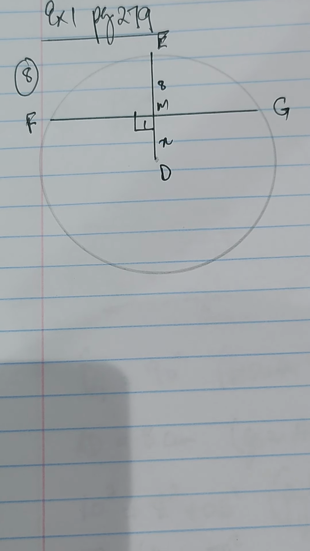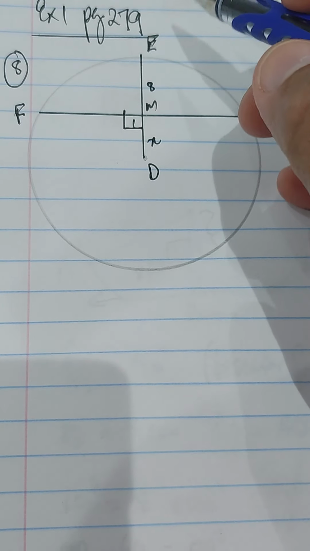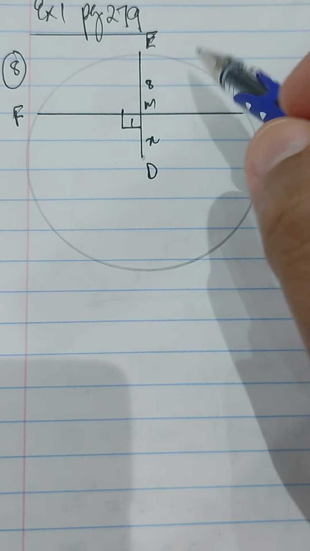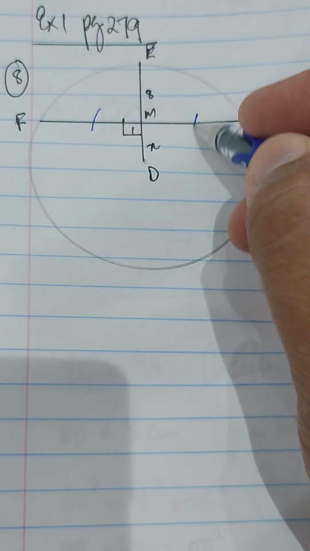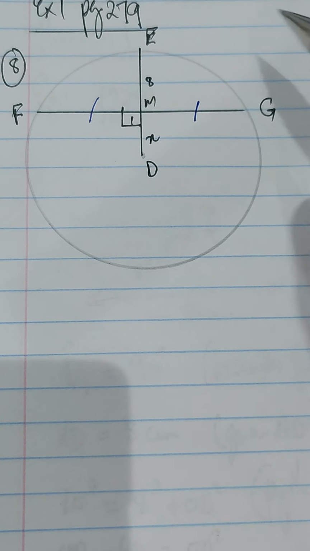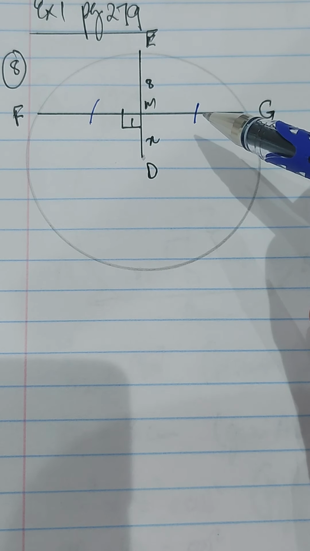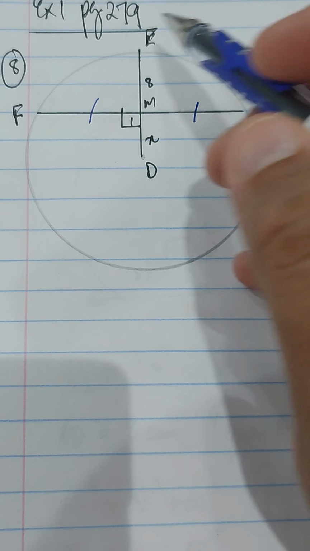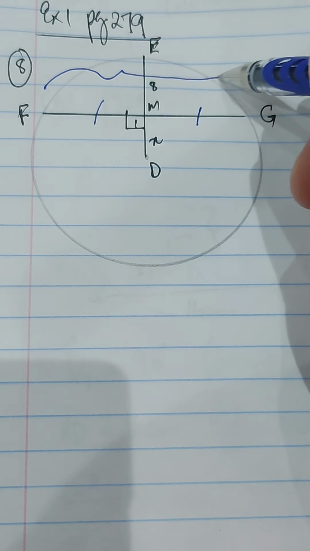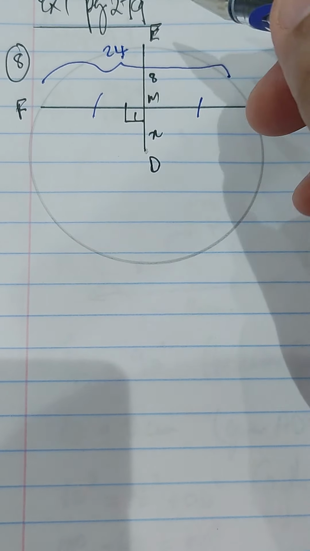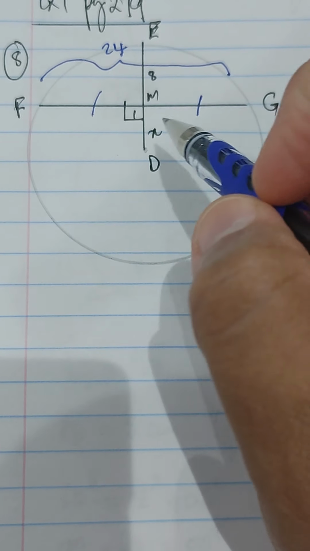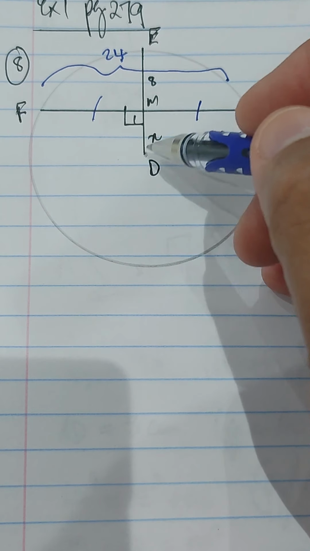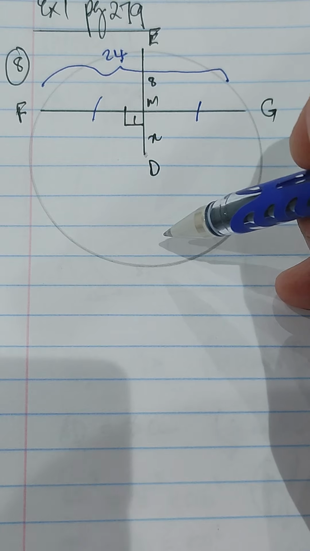It says calculate, given circle, center D, DE is perpendicular to FG. So if this is perpendicular, we know that that length is equal to that length. Why? Because perpendicular from center to chord bisects the chord, cutting FG at M. Then we are told that FG, which is this length here, is going to be 24 units. So in other words, that's going to be 12 and 12. Then we are told that EM is 8 units and MD is X units.